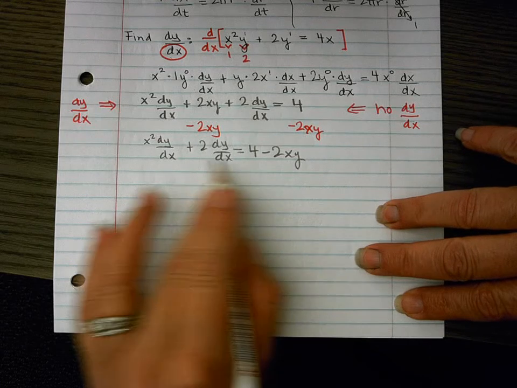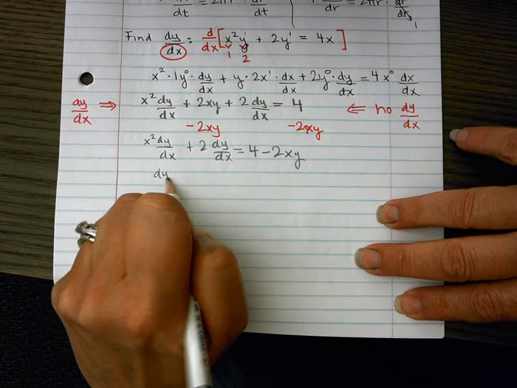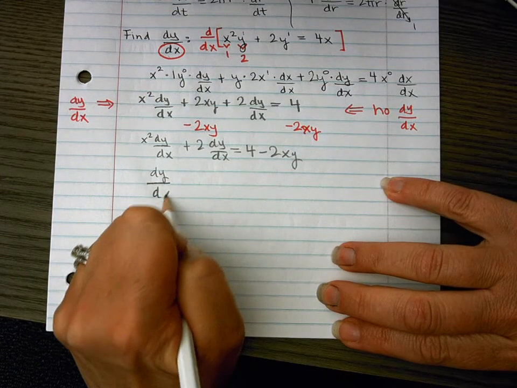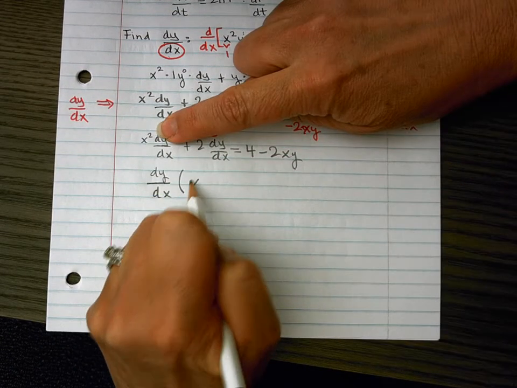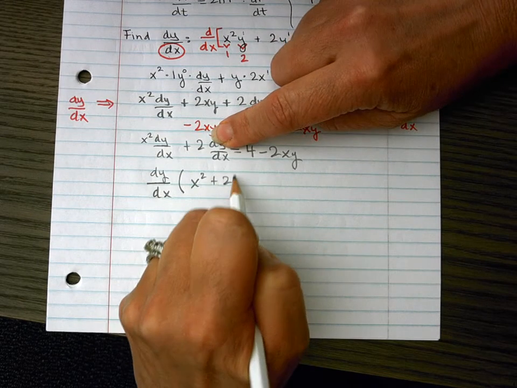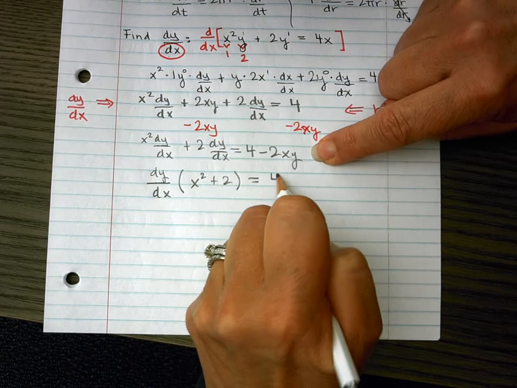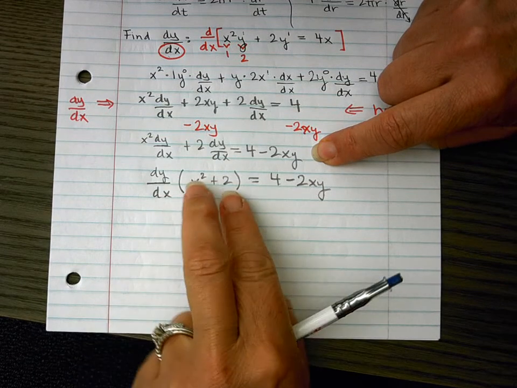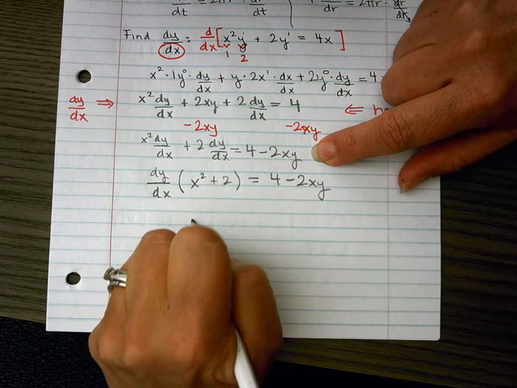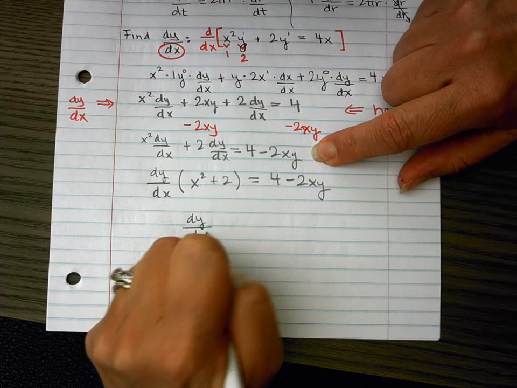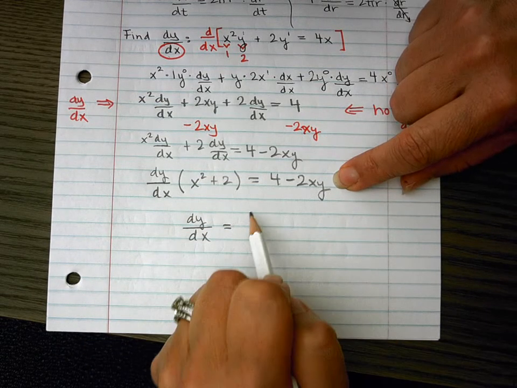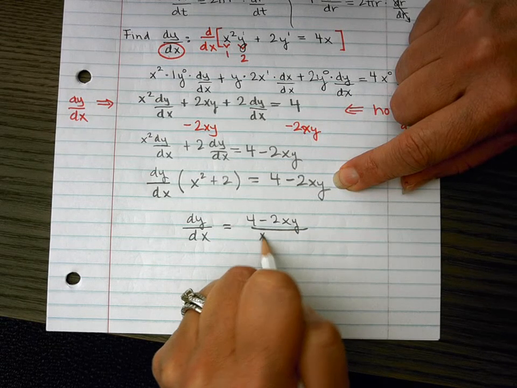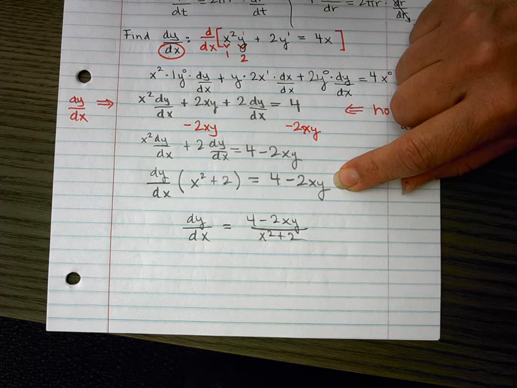And then now I'm going to factor out that dy over dx. So I'll be left with x squared plus 2. And then lastly, to get dy dx by itself, I'm going to divide this over to the other side. So 4 minus 2xy will be my numerator, and x squared plus 2 will be my denominator. And that's it.